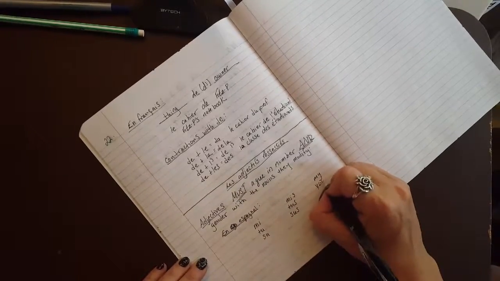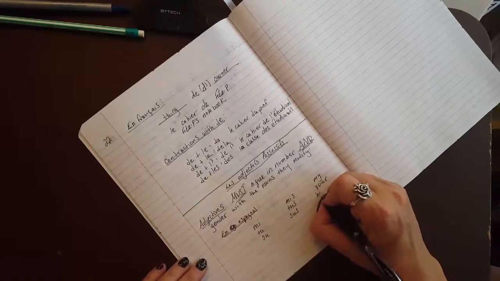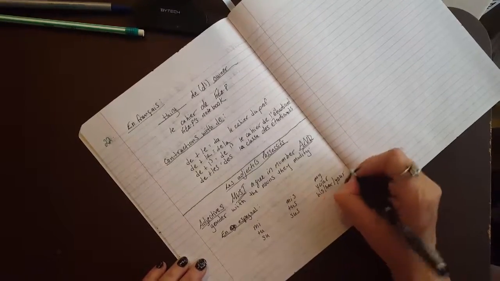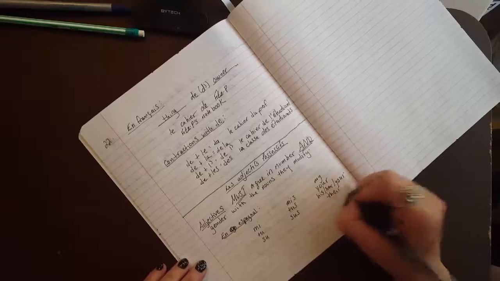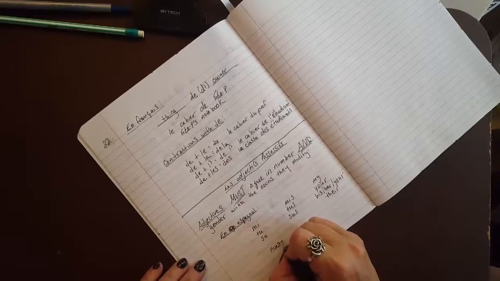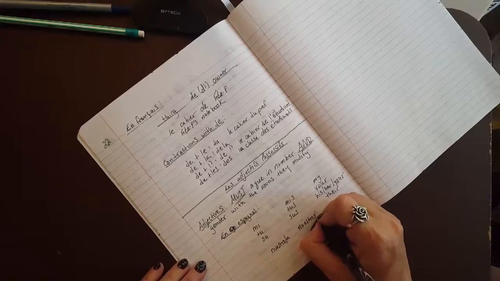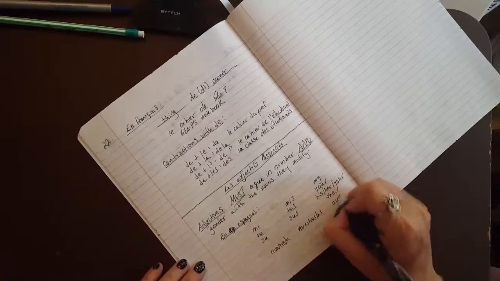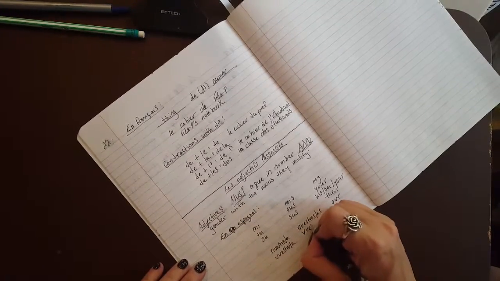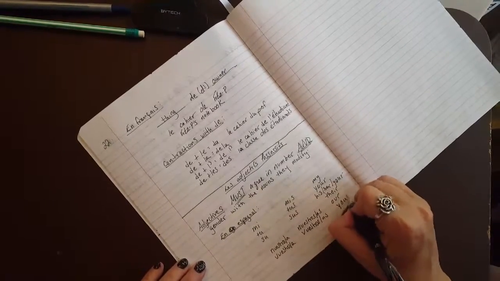That this one was your for things belonging to you. That su and sus was his, her, your for all the ustedes forms, and their belonging to them, ellos and ellas. Then we had nuestro and nuestros, meaning our, vuestro and vuestros, meaning your for things that belong to vosotros.